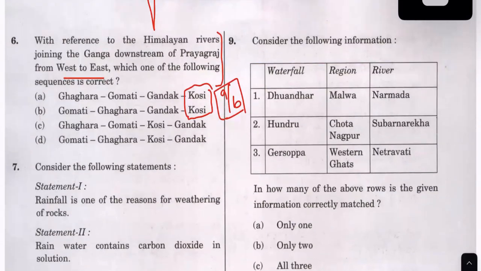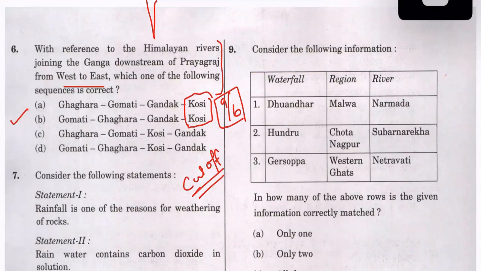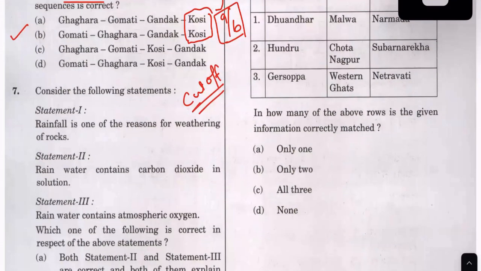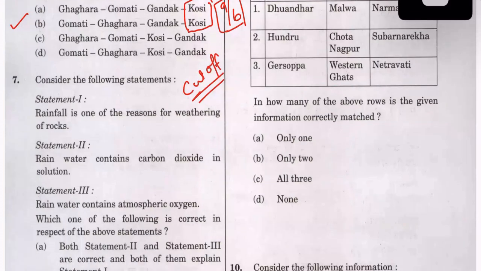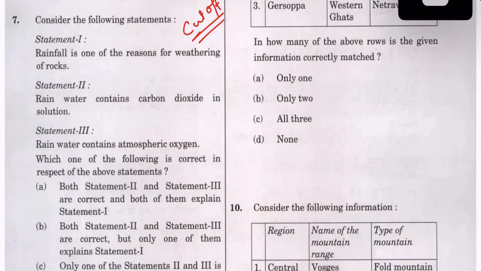But my aim is to clear the cutoff. My aim is not to go through everything completely. And if you have prepared very well, you could have actually got to the answer. Inside the hall, the preparation is what matters. You can maybe eliminate C and D, but you will ultimately have to have a deep understanding. Rainfall is one of the reasons for weathering of rocks.